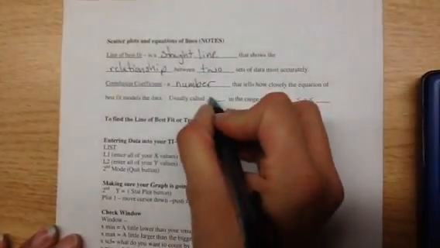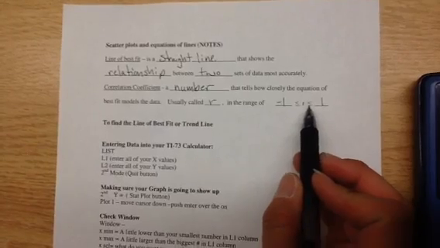It's usually called R when you see it in math, and it ranges from -1 to +1. So -1 is less than or equal to R, which is less than or equal to 1, which means that it's ranging between those two numbers. Because it's going to be a decimal, and it's a decimal because really it's looking at it as a percentage.